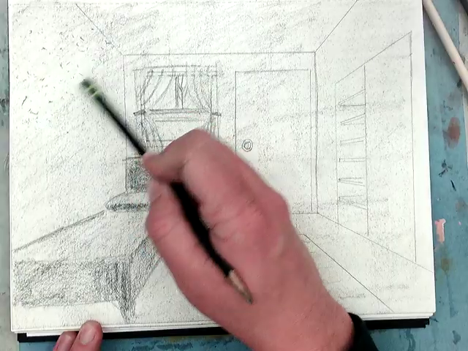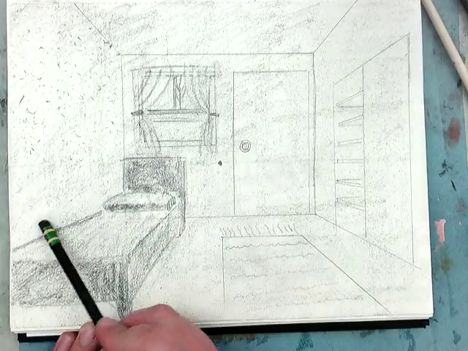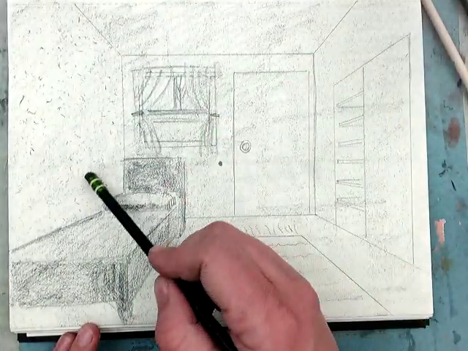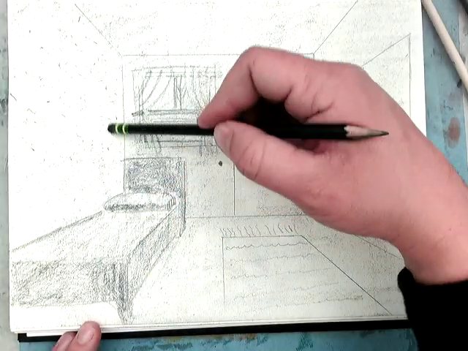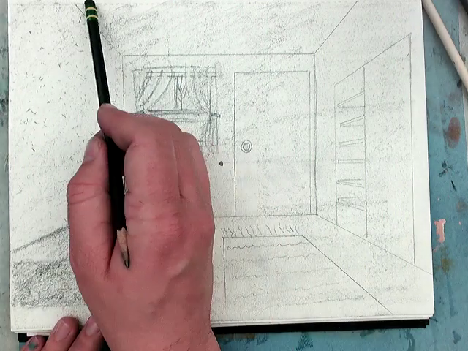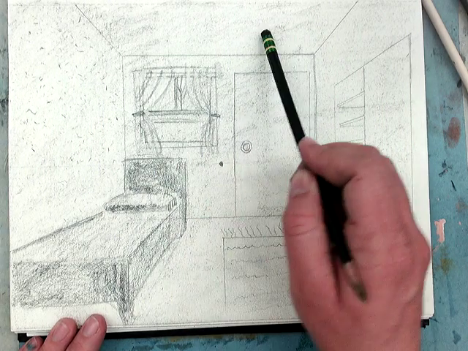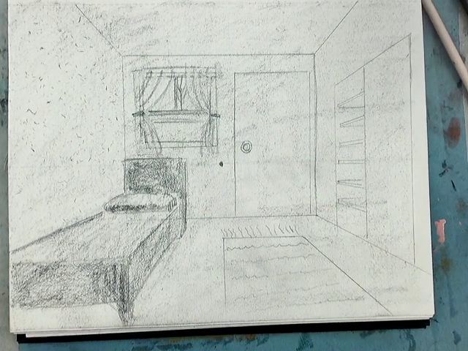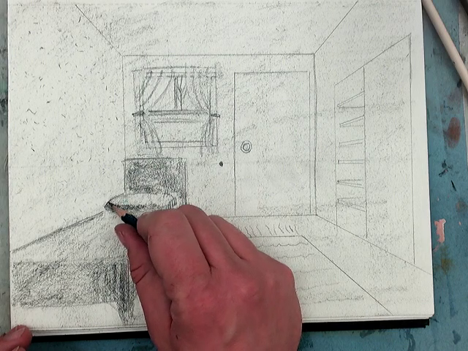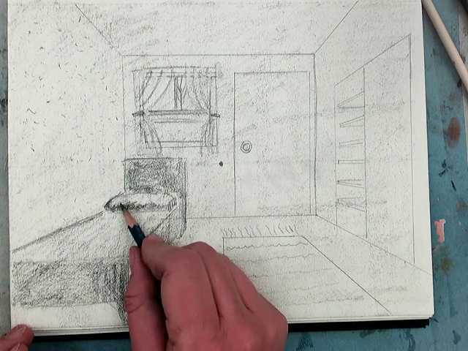I can also start using my eraser as a drawing tool. But if our goal is to move away from line, or to make our drawings start to resemble photographs a little bit more, it's really important that we start to figure out how to use some of that tone.